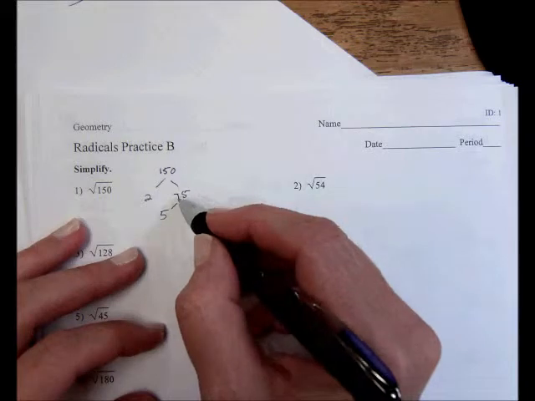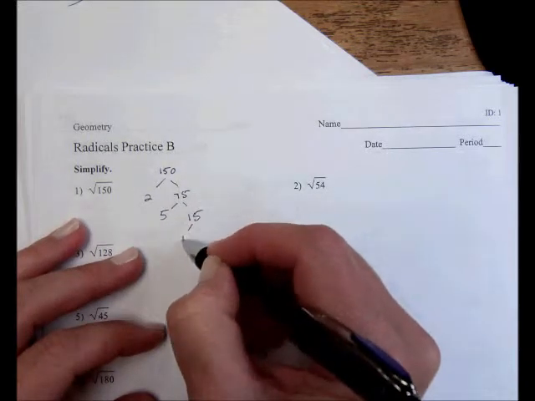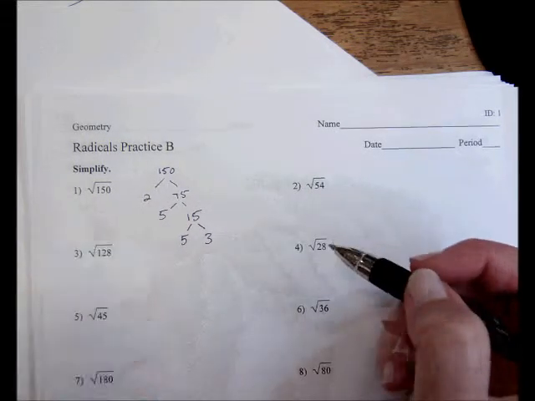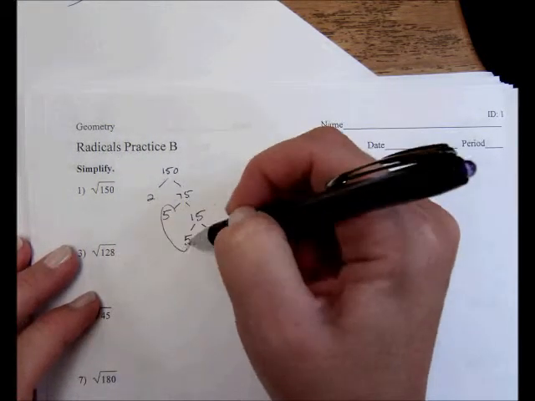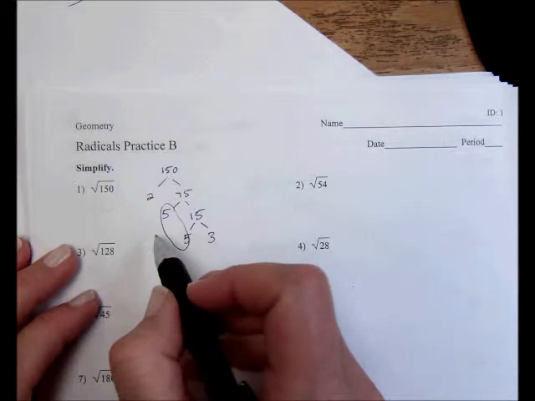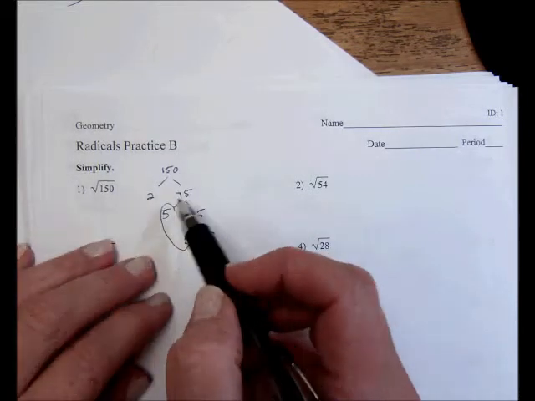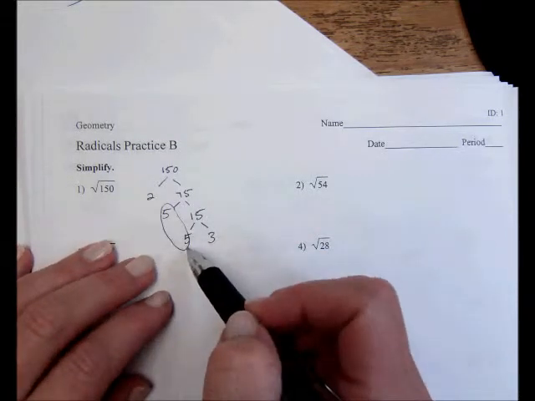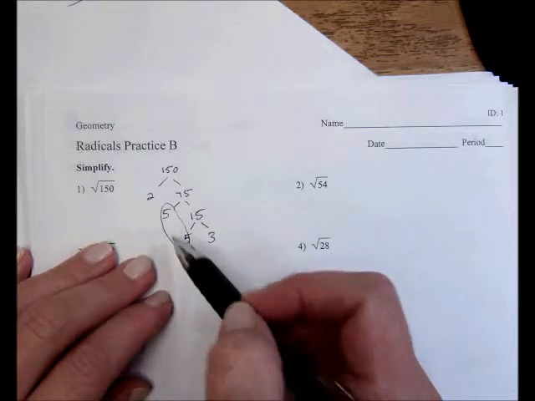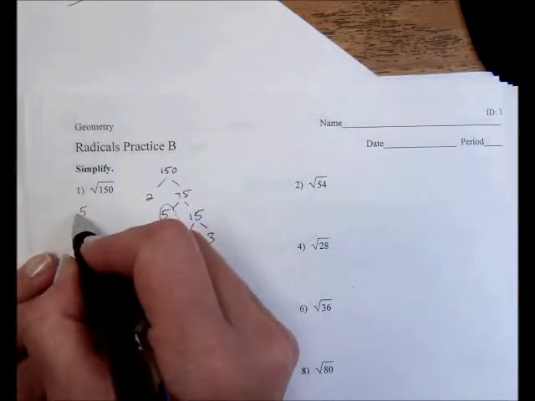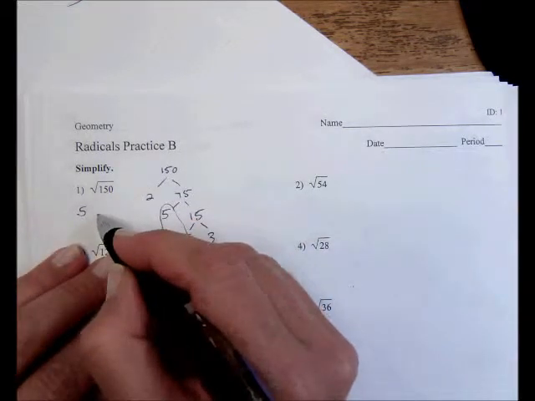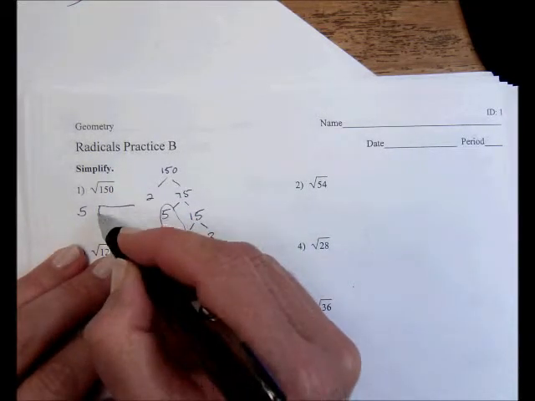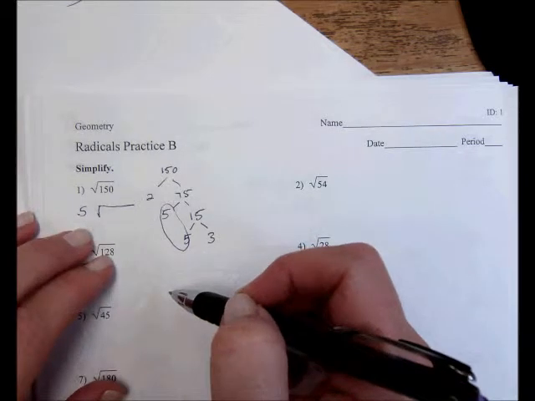So 5 goes into that 15 times, and then we have 5 and 3. When you do it this way, you can see I have a pair of 5's, excuse me, that's going to be the square root of 25. And the square root of 25 is going to be 5. So anything I have a pair of, I'm going to put outside the radical. And if I have more than one pair, I just multiply those numbers together.